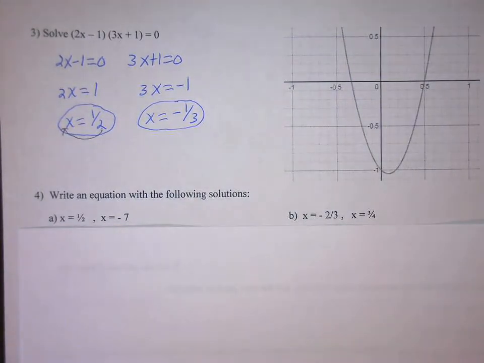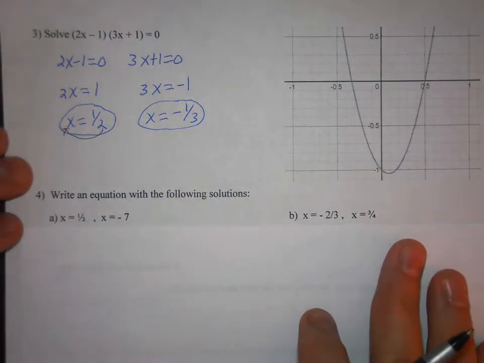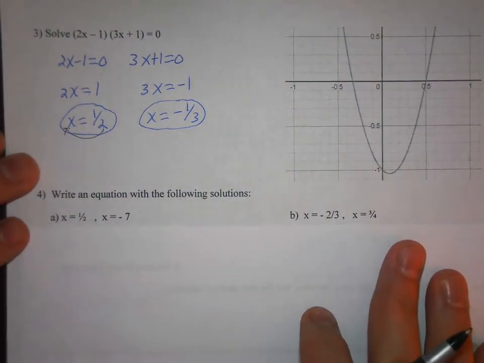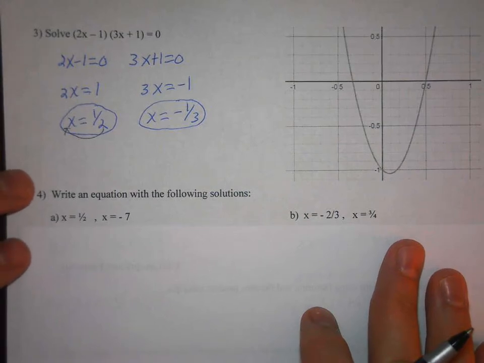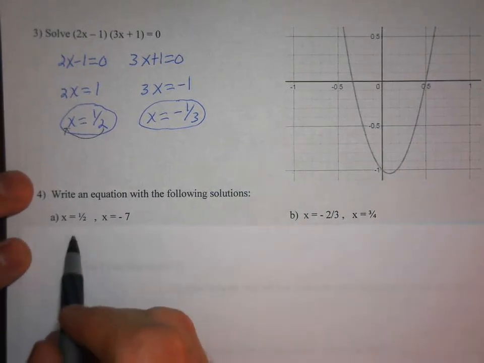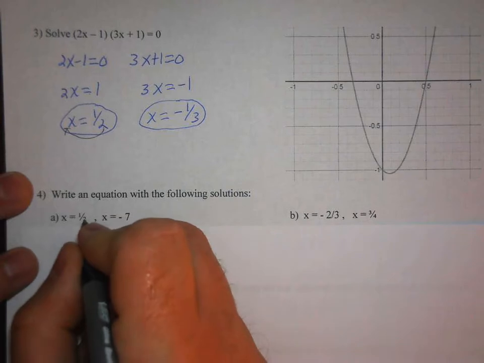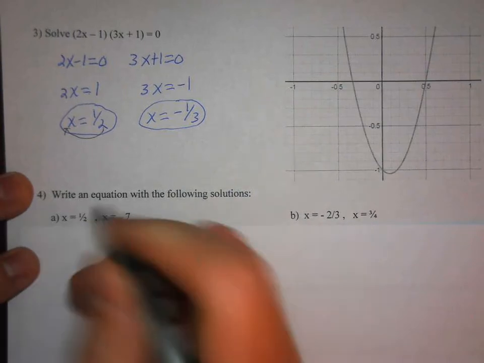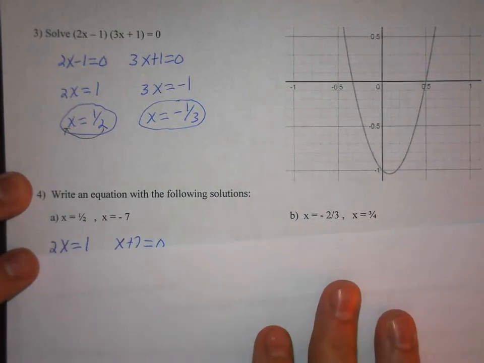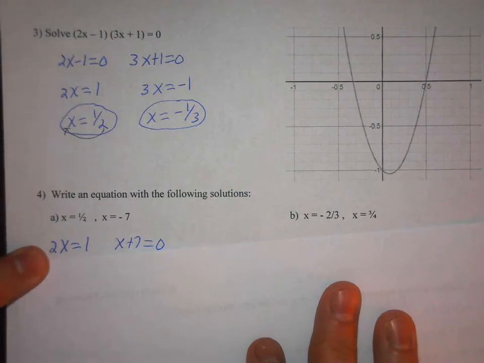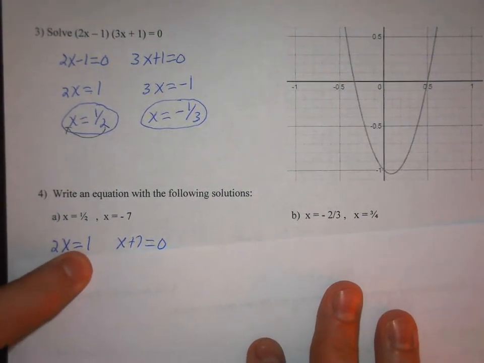Okay, so if we have x equals 1/2 and x equals negative 7, if those are solutions, meaning the x-intercepts of our graph, how do we write that in factored form and then standard form? So if x equals 1/2, work your way backwards. That dividing by 2 came from multiplying by 2. So you go backwards. And then how do you get rid of that equals 1?